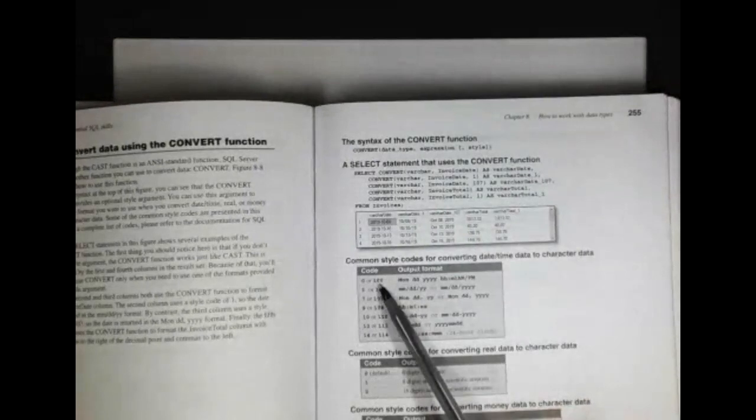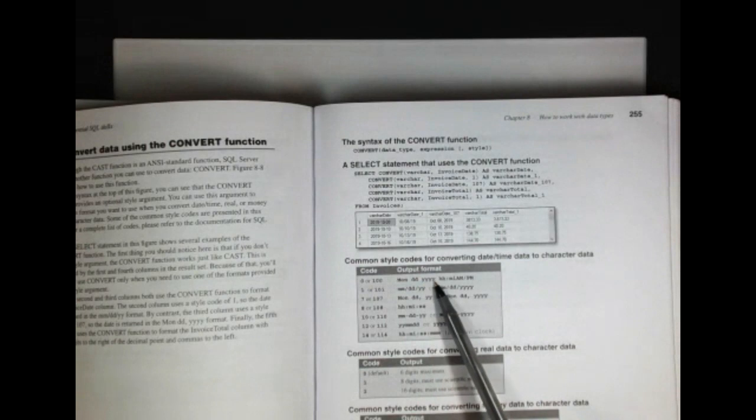So you can format dates, and we'll be looking at how to do that in the next week or so, maybe even this week. So with date formatting, there's a code that you can specify to produce the format of the date that you would like. So you have codes and then the format.